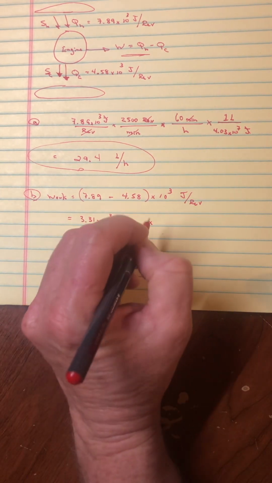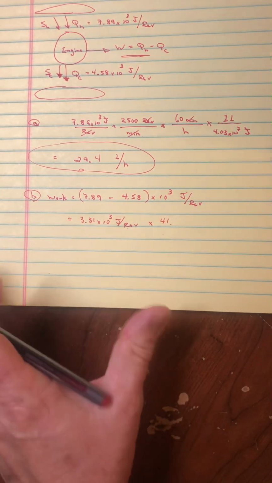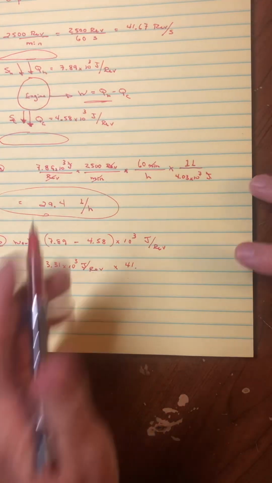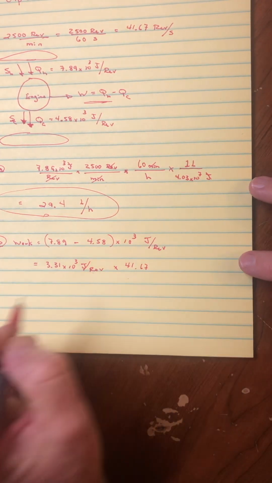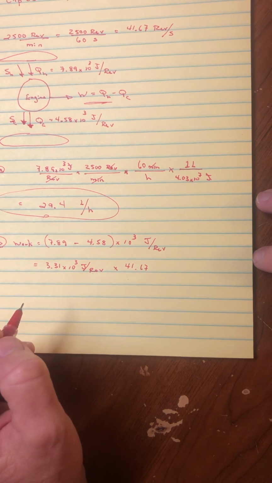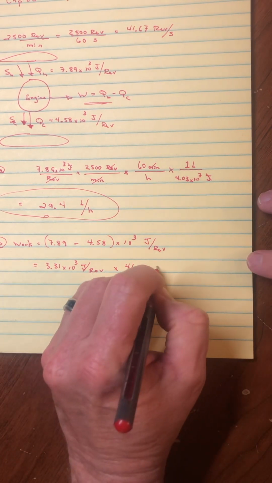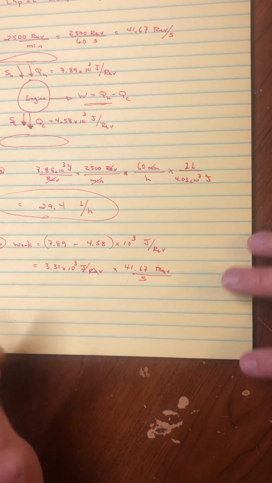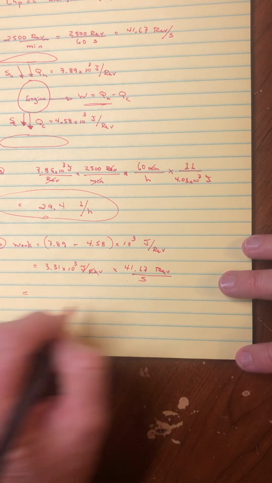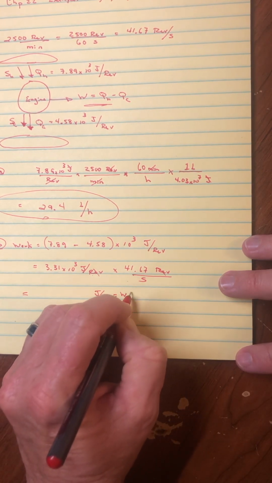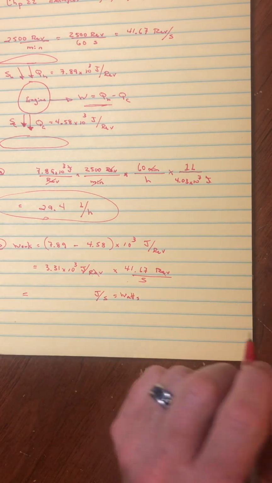Now, if we multiply that by the number we got here at the very beginning, 41.67 revolutions per second, the revolutions will cancel off, and we'll get the number of joules per second, which is power in watts.